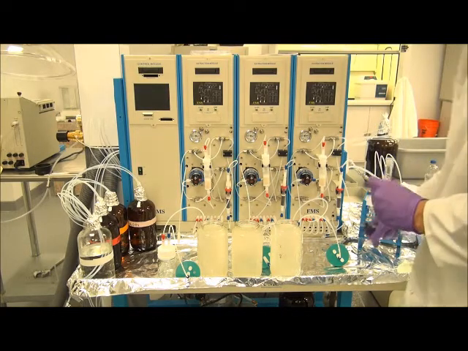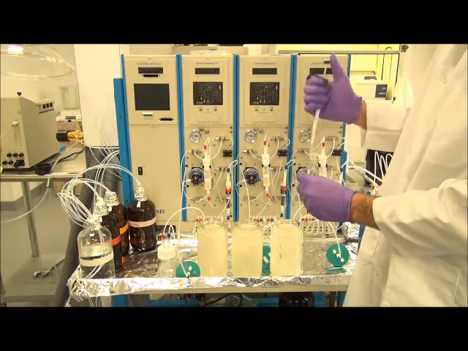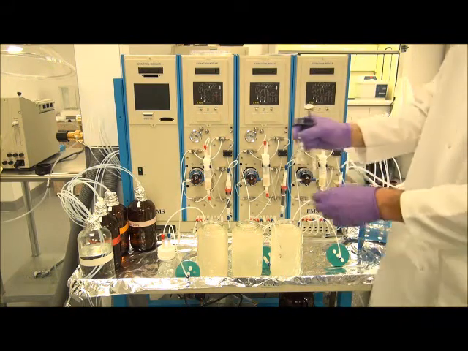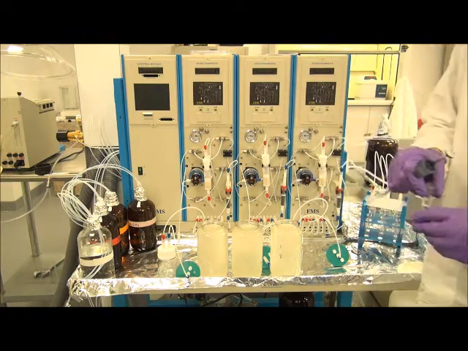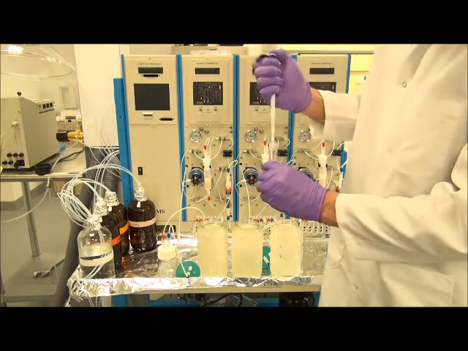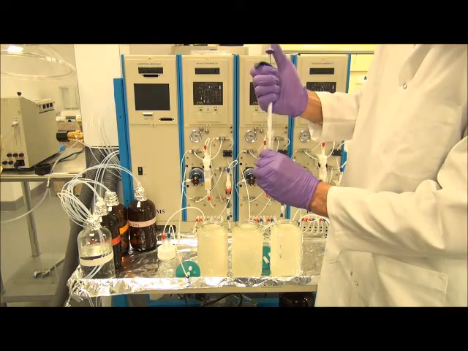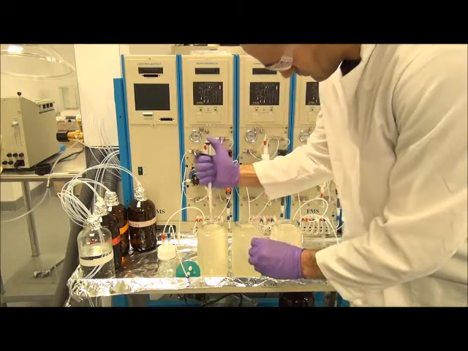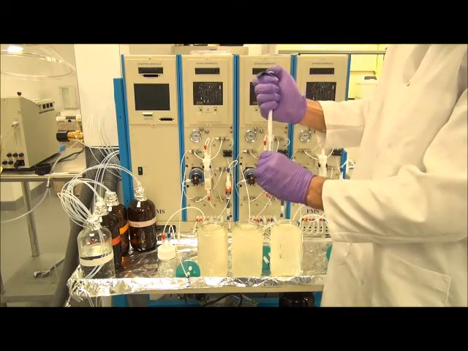As the next step, we will add our surrogate spiking solutions to these samples. This is an acetone solution containing both the acid and basic analytes. We will add 1 mL of those solutions to each sample, allowing it to enter without any splashing or spilling.